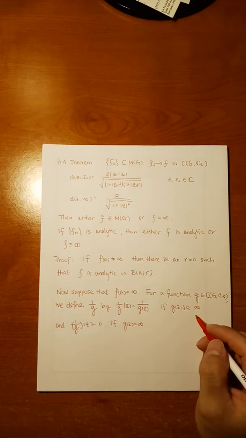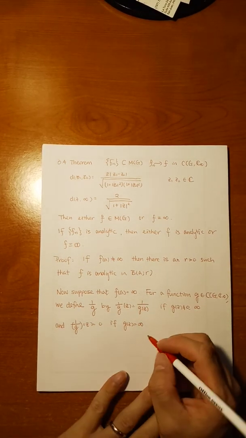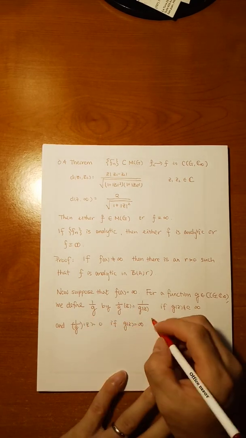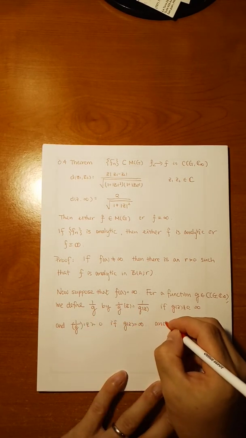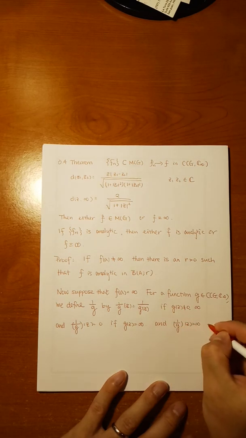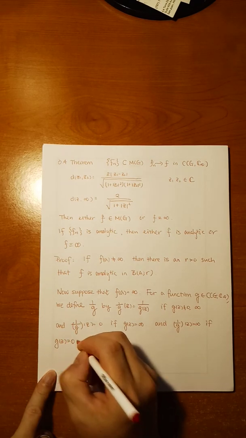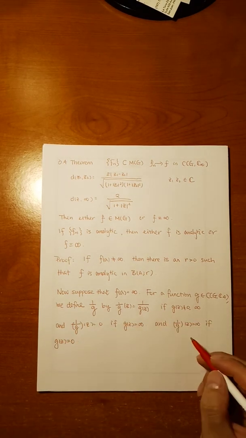So if g(z) is infinity, the reciprocal of infinity we understand as 0. And 1/g(z) is equal to infinity if g(z) is 0. If the denominator is 0, we understand it as infinity.